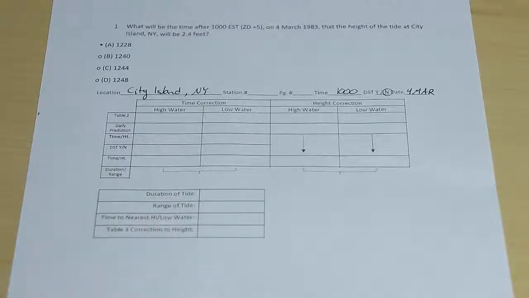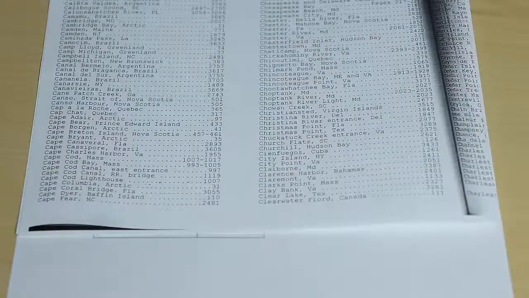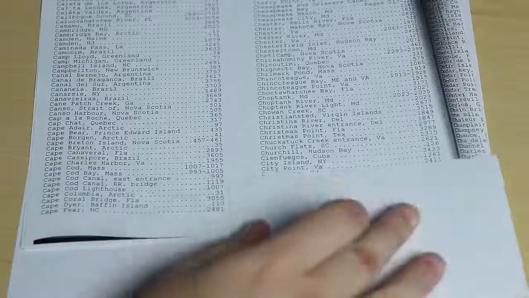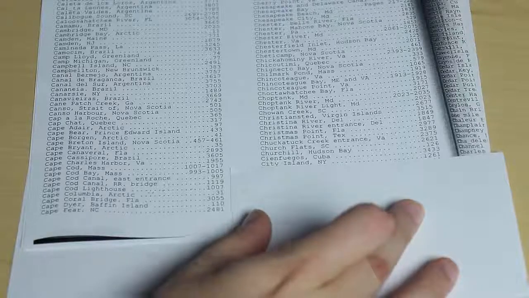So now that we have this basic information down, we can go into the Tides book and go to the pages of index. I have already printed out some of these pages for us to use. So let's look through here and look for City Island, New York. You'll see they're listed alphabetically by column in the 1983 book. So City Island is right here, and the station number is 1261.